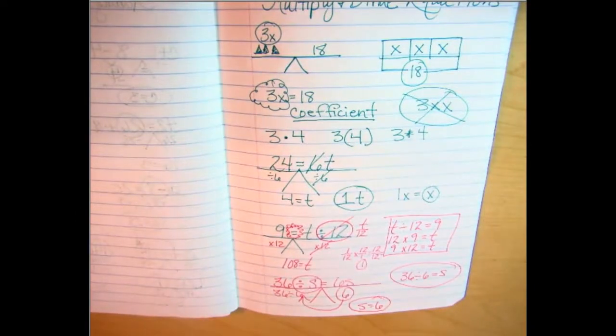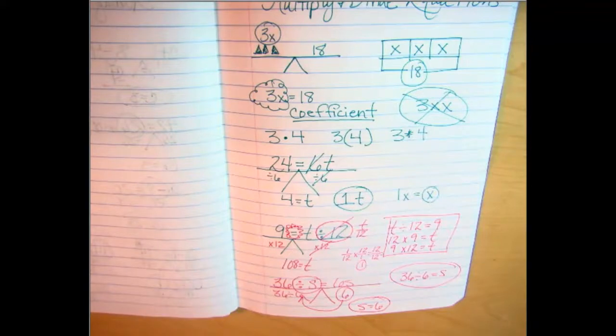For you guys right now where you're at, sometimes you need to rewrite the equation, flip them around. You guys know fact families. 3 times 4 is 12. 4 times 3 is 12. 12 divided by 3 is 4. 12 divided by 4 is 3. You're doing the exact same thing, but now you've got an unknown number.